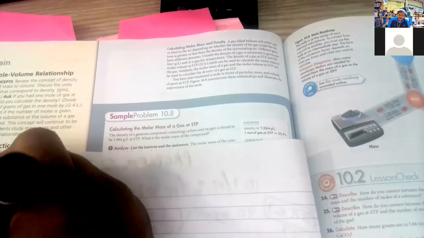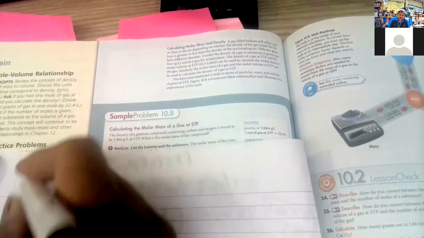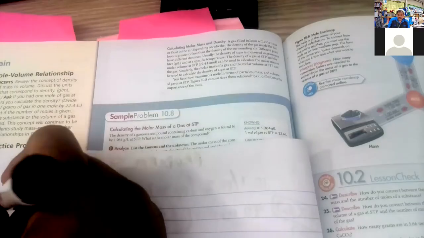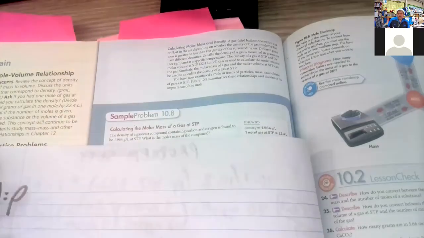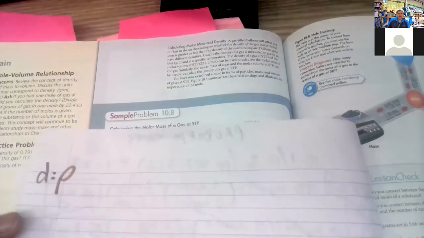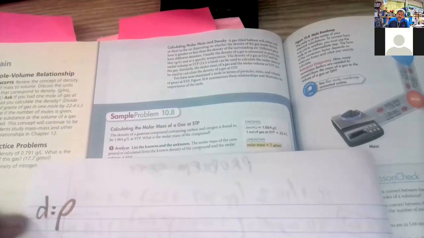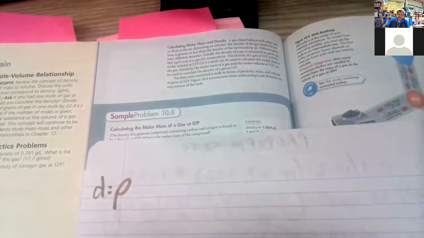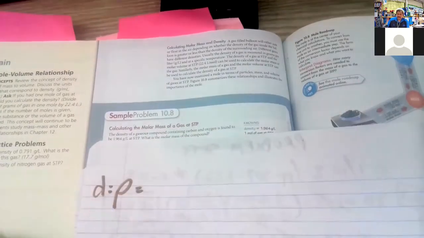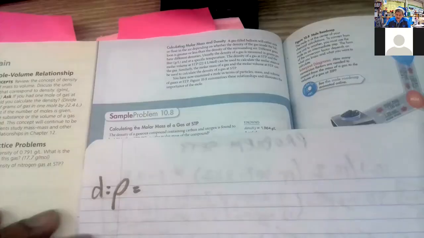Sometimes we simply say D, but the better abbreviation for density is that right there. Okay, and so this density is equal to, and that's the Greek letter rho, by the way, RHO.